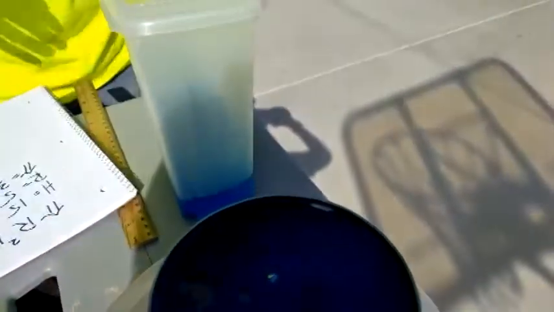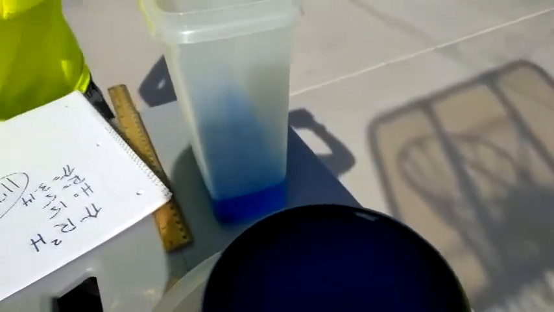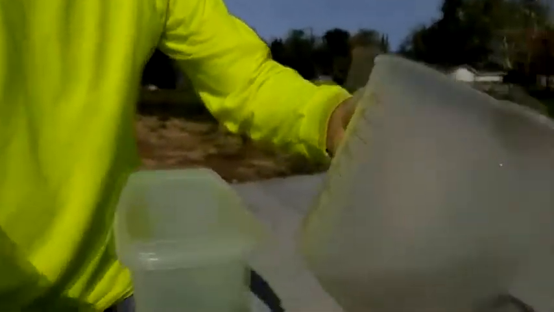I did. Okay. Now here's the deal. In the metric system, 1 liter is 1,000 of these. So it's a little more than a liter. So let's see. Here we go. This should be a little bit more than a liter.